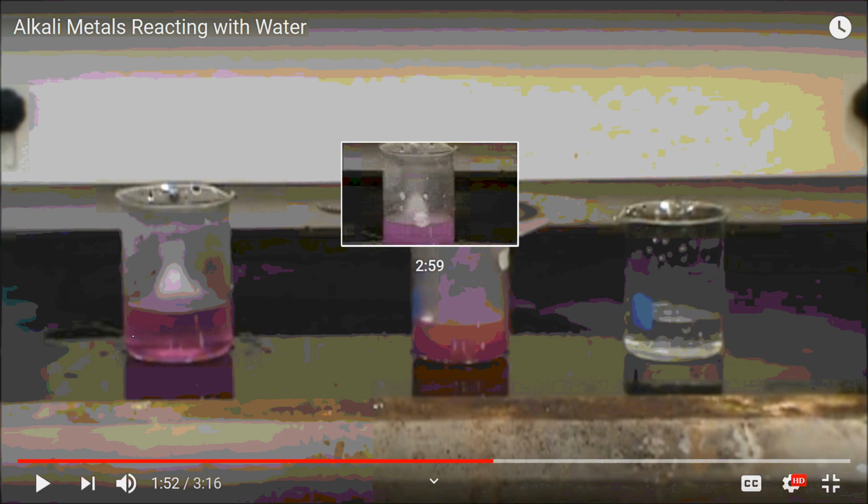Over here I've got my first metal, which was lithium. Then we had sodium over here, and now we're going to see potassium. Let's see which one is the most reactive. I think you've seen this before.